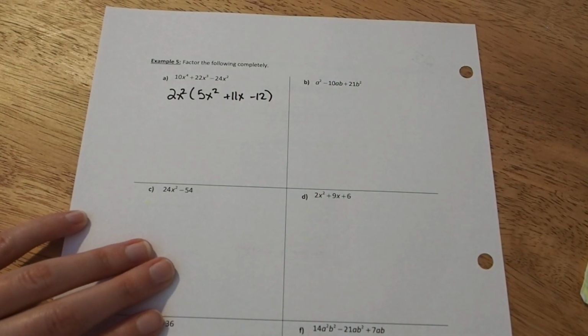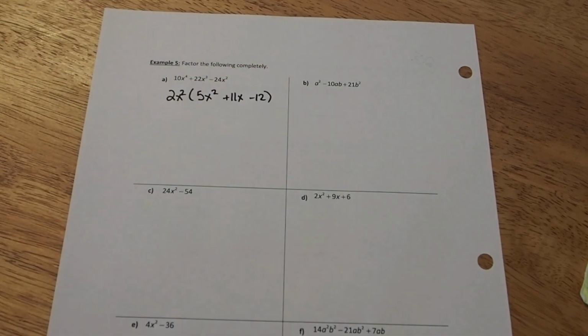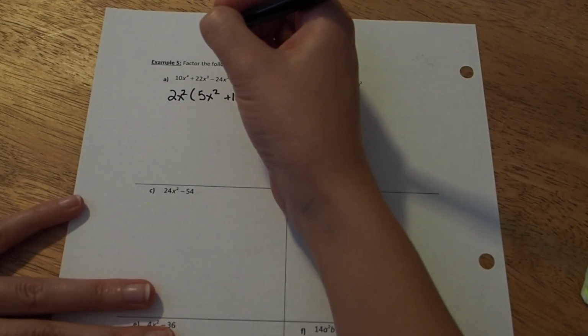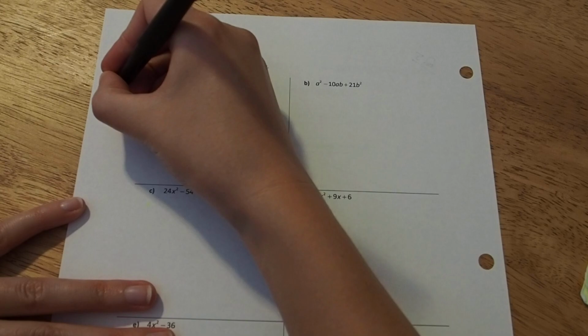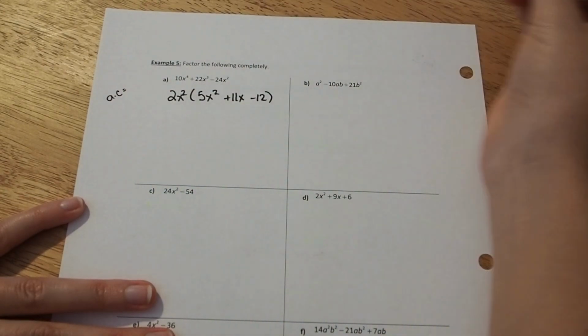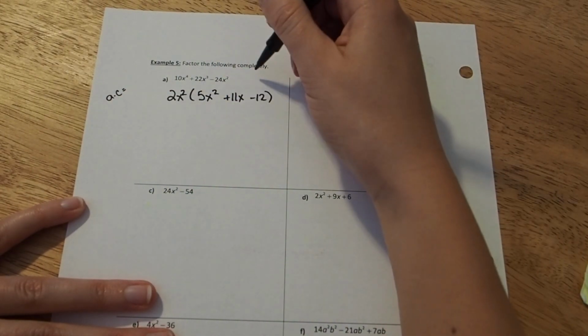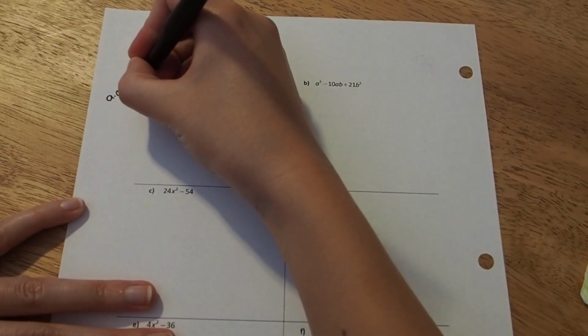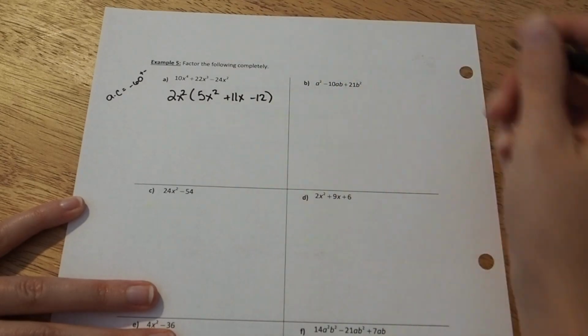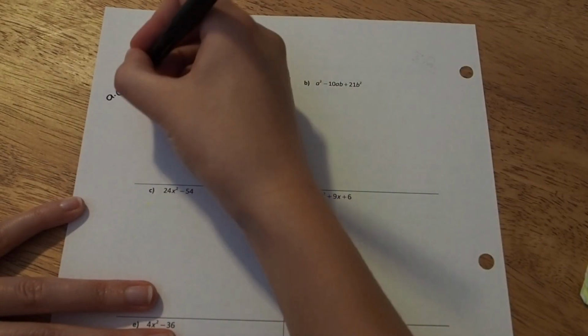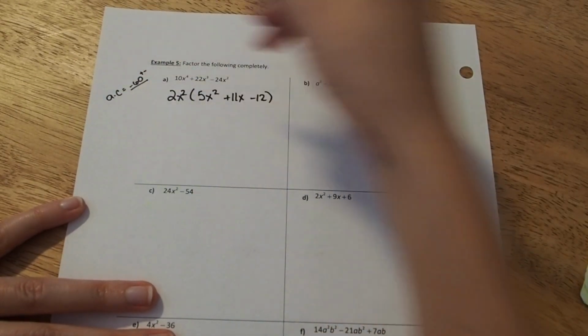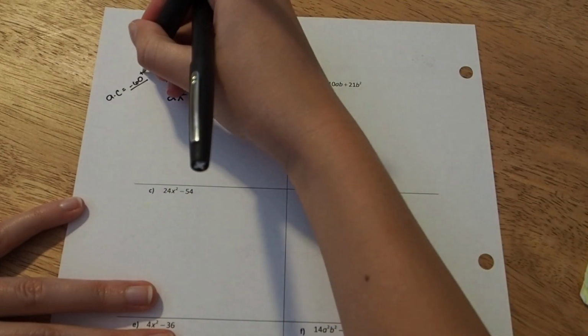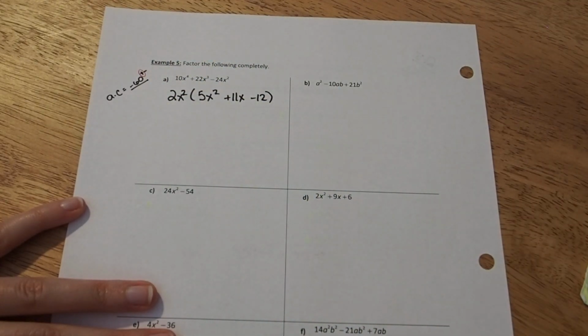From there, I need to see if this factors again, so I can either use trial and error, or I can use the AC method. I'll choose the AC method on this one. If I get another one like this, I'll use trial and error just to be fair with the two methods. So AC, we take 5 times negative 12, which is going to give us negative 60. It's negative, so I know I need a positive and a negative factor. And because the middle term is positive, I know that the positive factor needs to be larger to be able to add up to a positive.